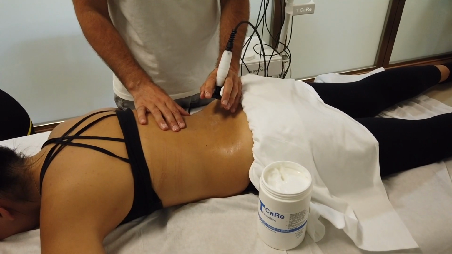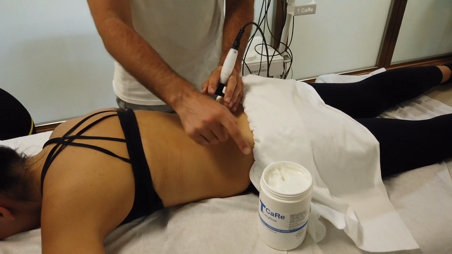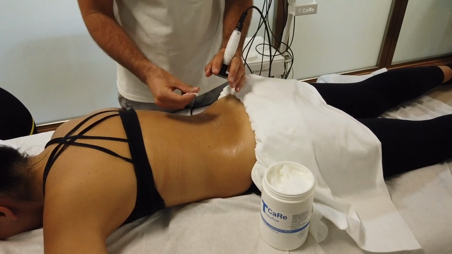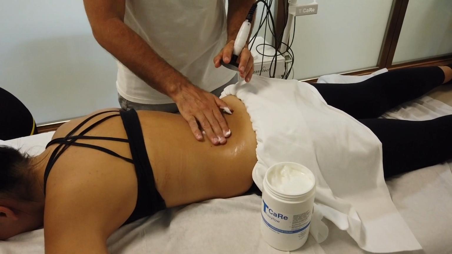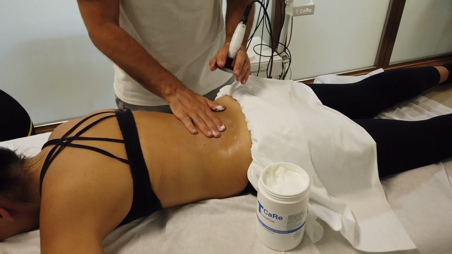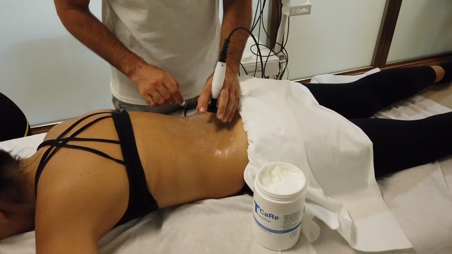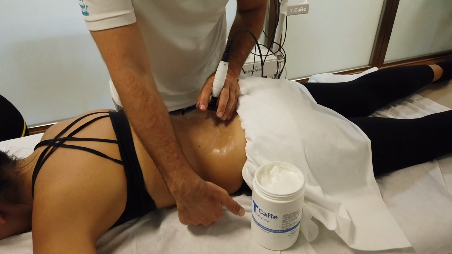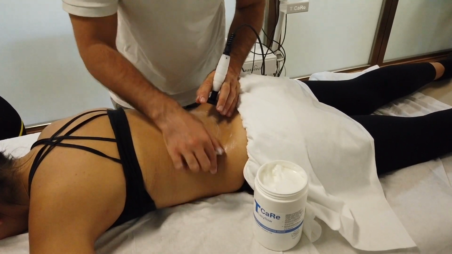Now I'll show you the treatment for lower back pain. We start with a cream. I put the rotating plate under the belly.